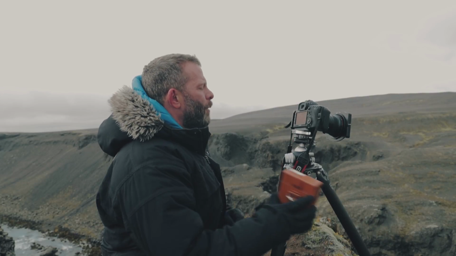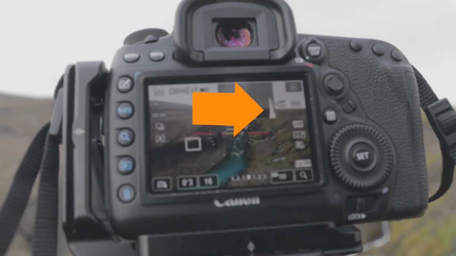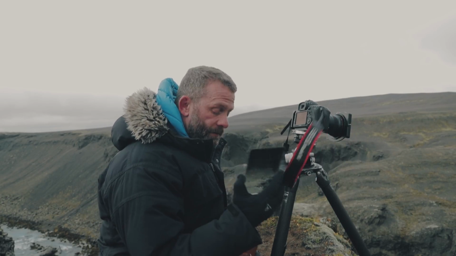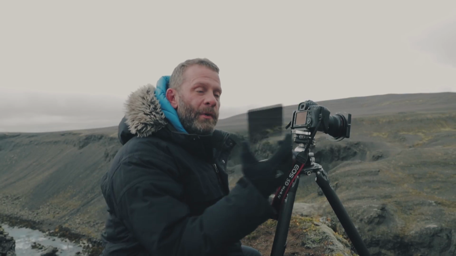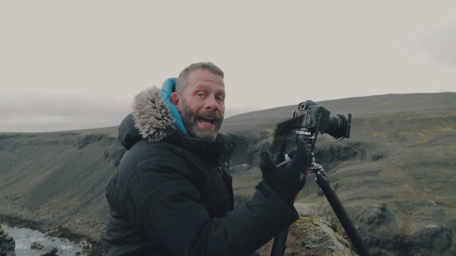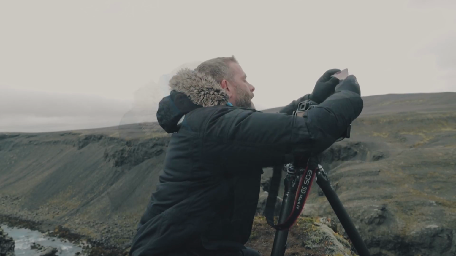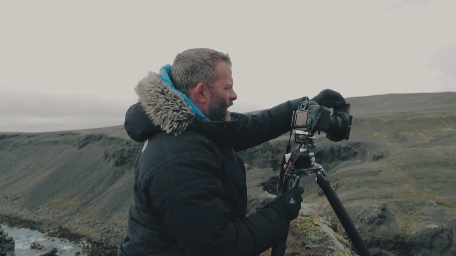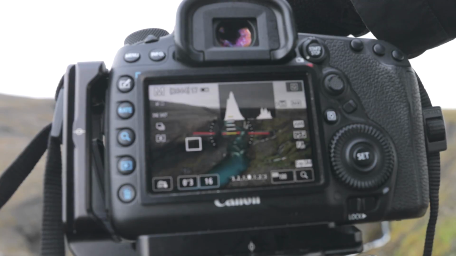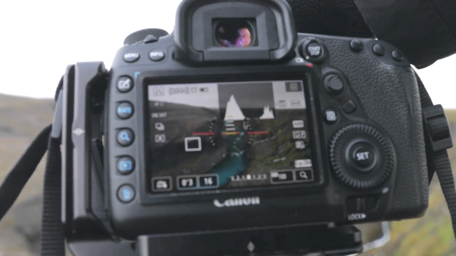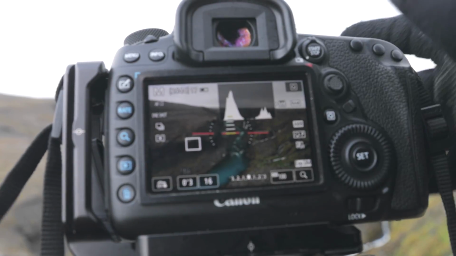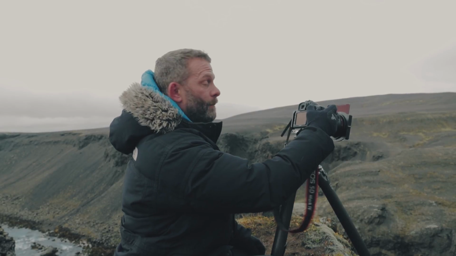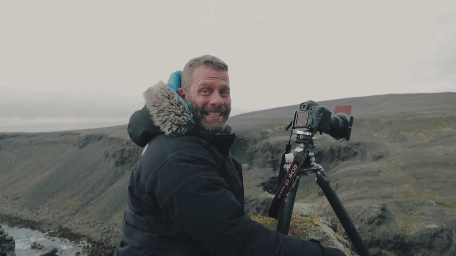But I'm a little blown out in the sky, as you can see here in the histogram, so I'm going to use a gradient filter. This is a 3-stop soft grad from NiSi. Put it in. As you can see, when I push it down like this, I just move it until the histogram is within bounds. Then I shoot. Okay, now let's look at this in edit.